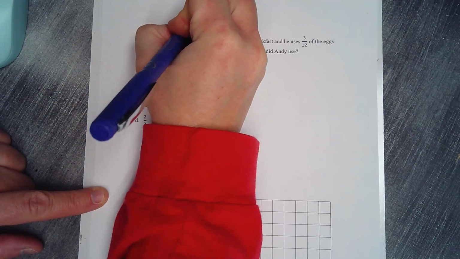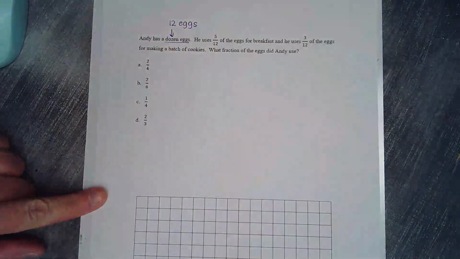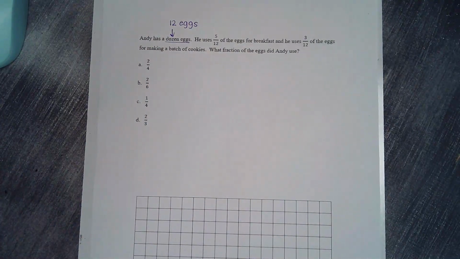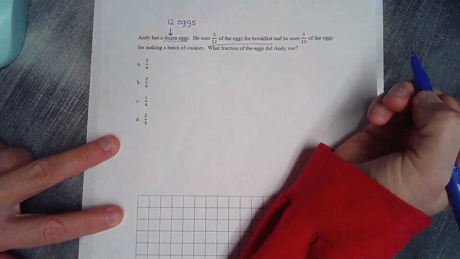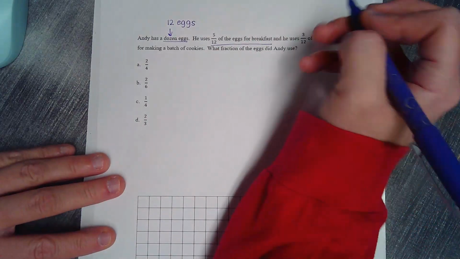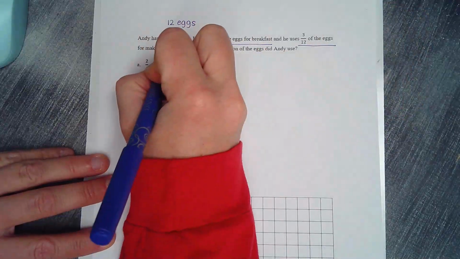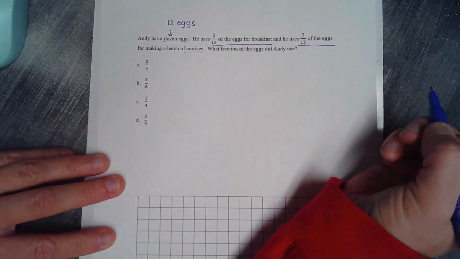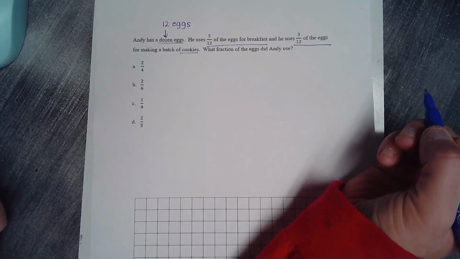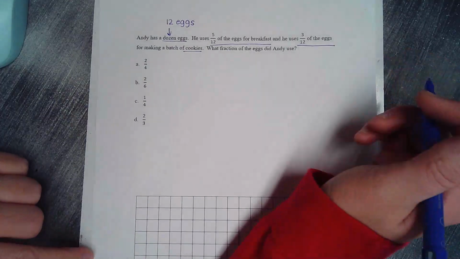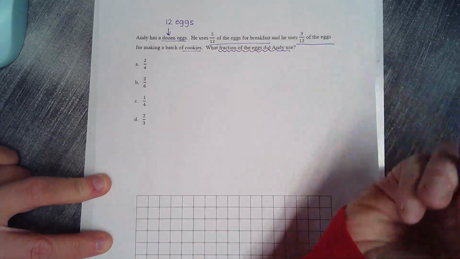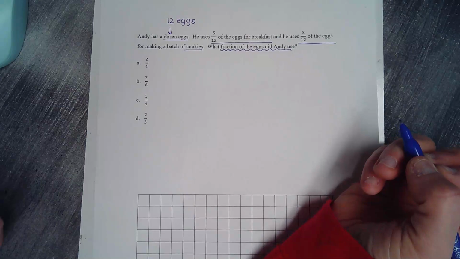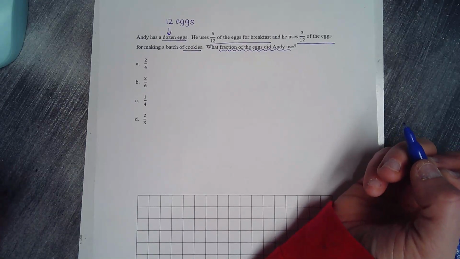Okay. All right, what else do I know? That he has 5/12 of the eggs for breakfast, okay, and 3/12 for the batch of cookies. All right, then what's our question? What fraction of the eggs did Andy use?